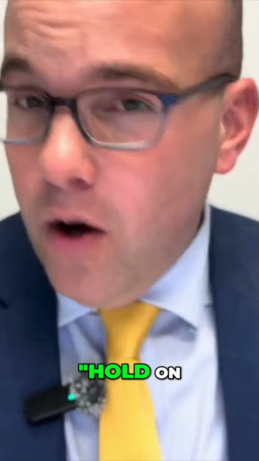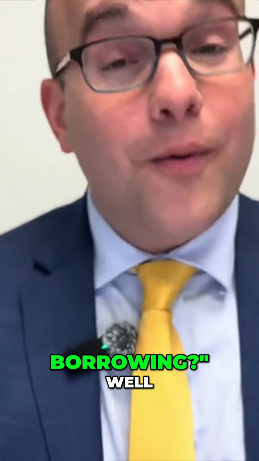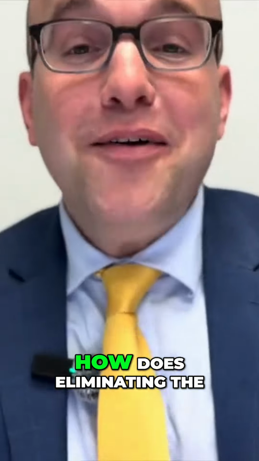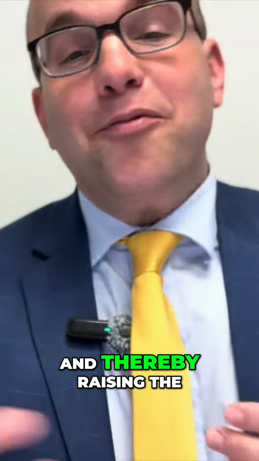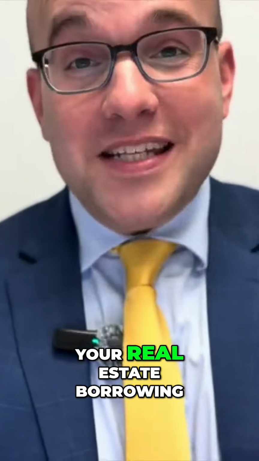And if you're thinking, hold on, how does government deficits negatively impact real estate borrowing? Well, I'm glad you asked, because we're about to unpack that. So how does eliminating the SALT cap lead to government deficits and thereby raising the interest rates, which is negatively impacting your real estate borrowing?